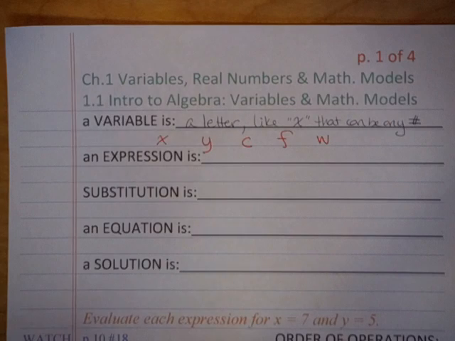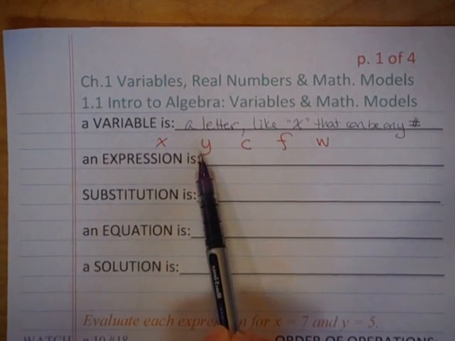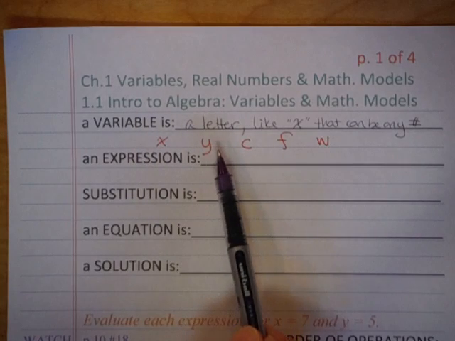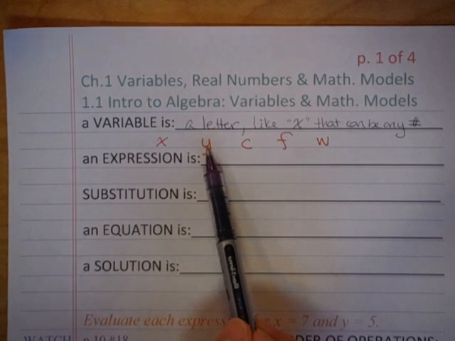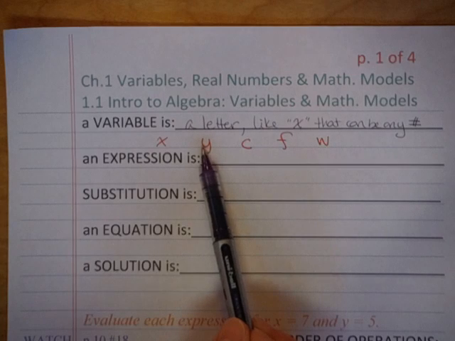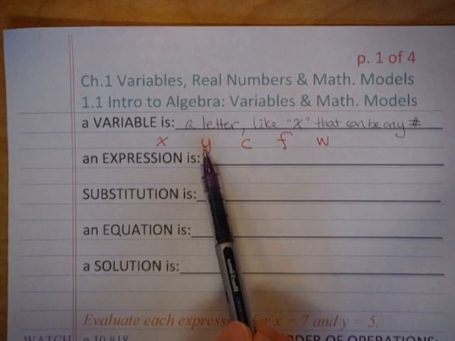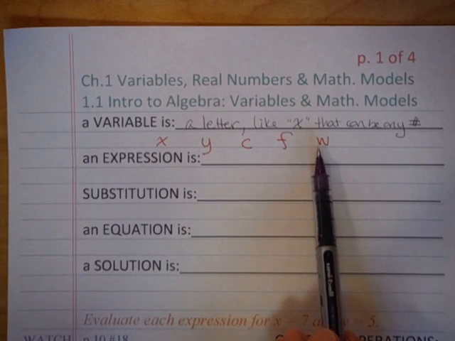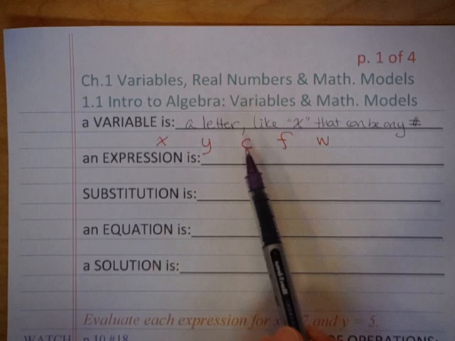Why would we have different letters? Well, we're going to learn as we go through Math 60 and 65 that sometimes you need more than one letter in a particular situation because there's more than one number that you don't know. There also might be a reason to use other letters so that you can keep track of what you're trying to find out.